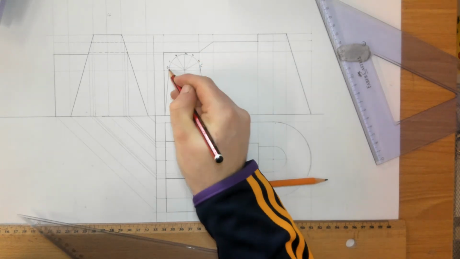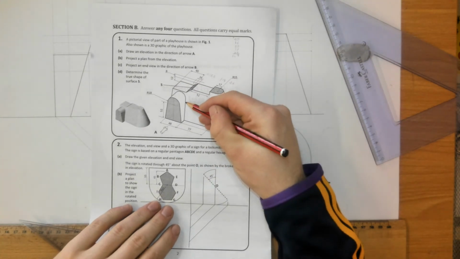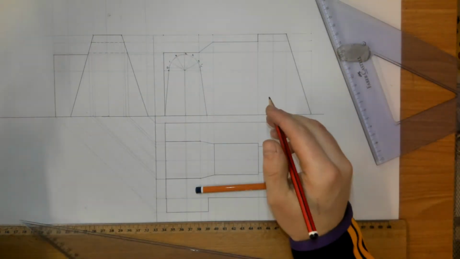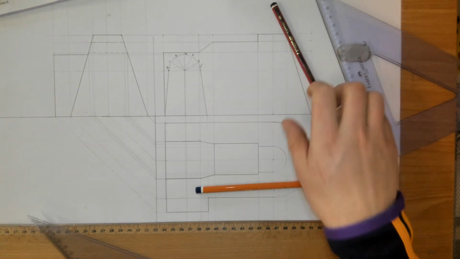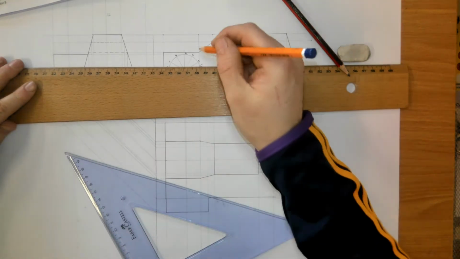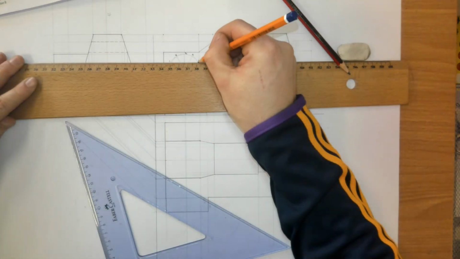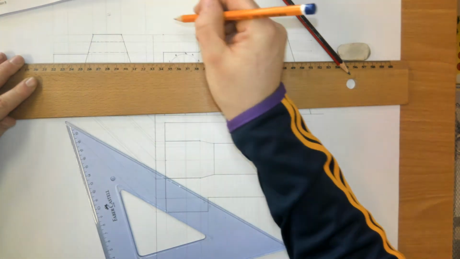Now students might be wondering, well, why is 0 not there? Because it's a tangent there. See, it turns from a straight line into a curve. So the point of contact is the start point of the non-circular curve. Right, now I need to get them in a view in which the curve appears as an edge.